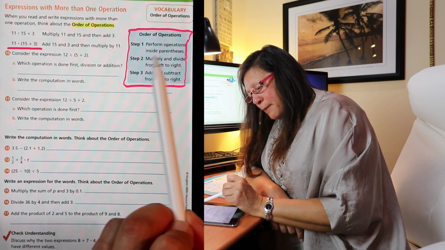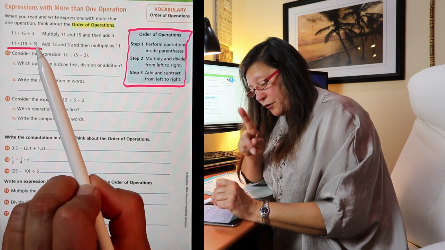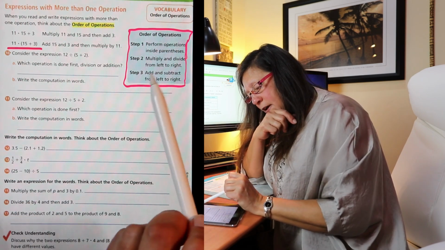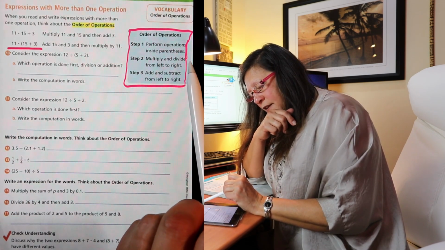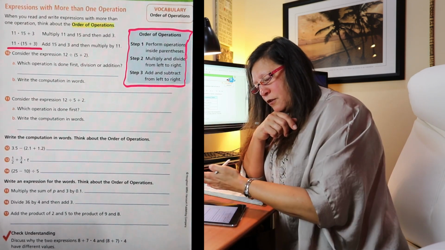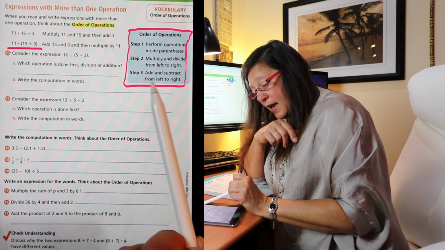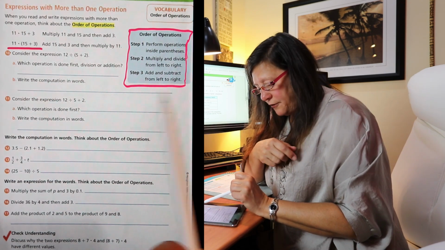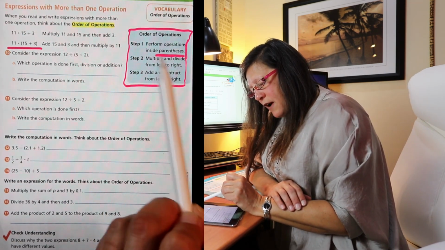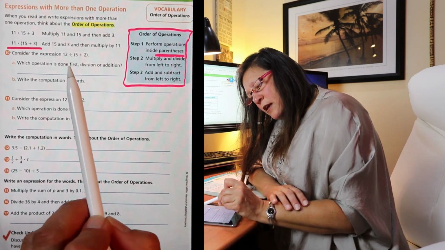Step number 1, perform operations in parentheses. So if there is something in parentheses, you do that first. If there are no parentheses, as in the first example here, step 2, multiply and divide from left to right. So starting at the left, moving to the right, multiply and divide. And then after you do that, then you add and subtract from left to right. But again, if there are parentheses, you always follow the parentheses first. Okay, so let's do some of these together.